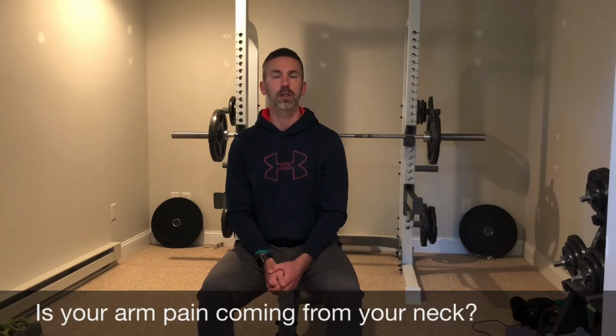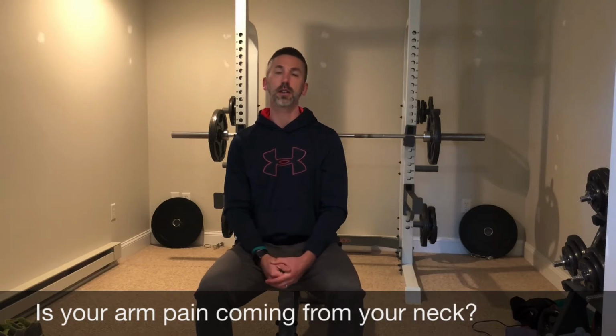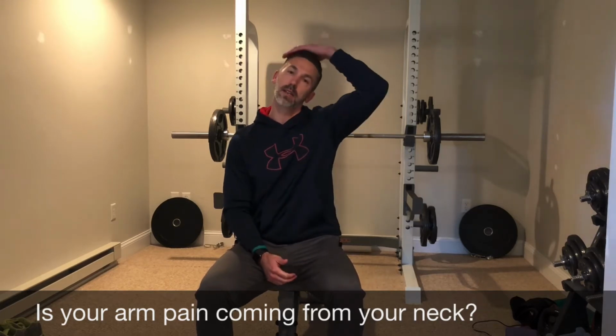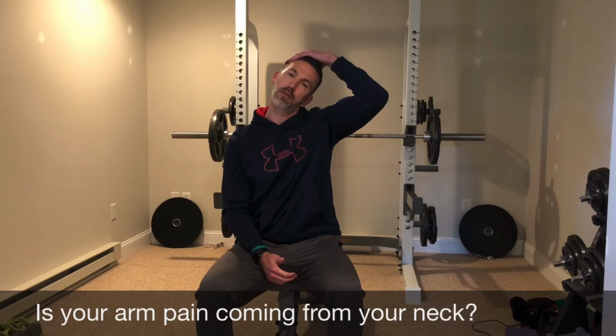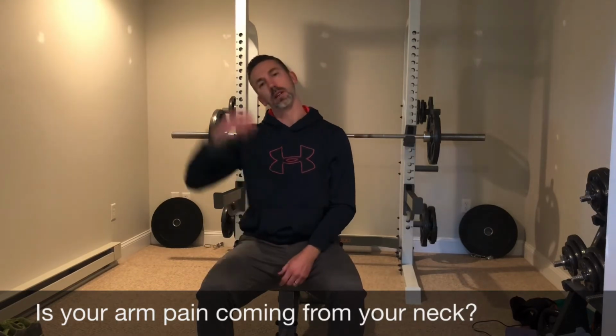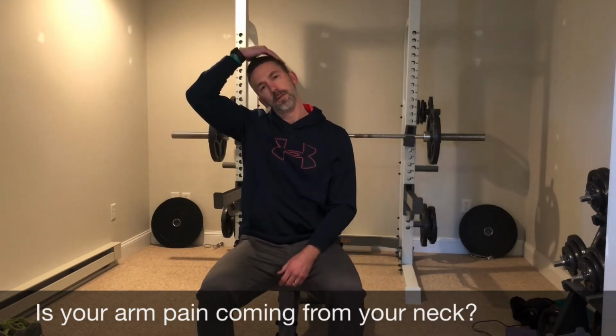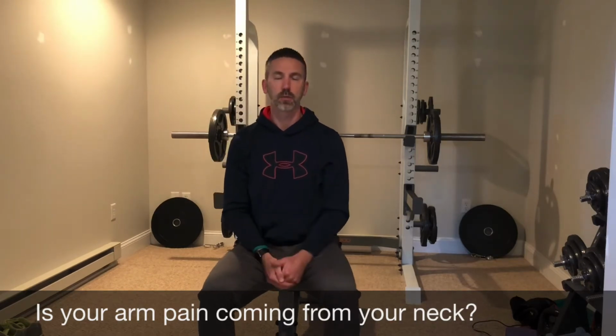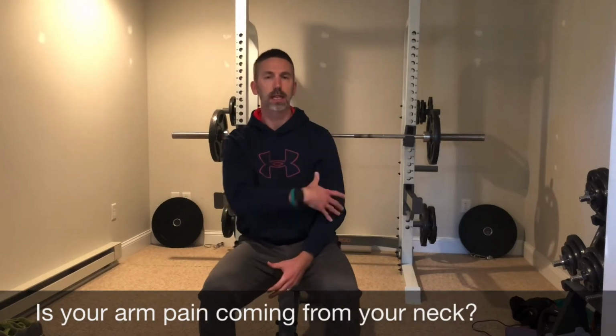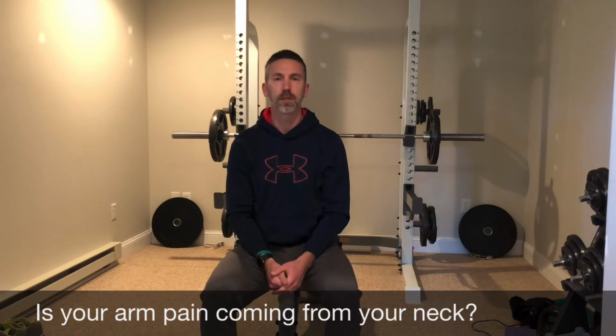Another test you can do is called Sperling's test, which is a compressive test. Same thing, you're going to side bend towards that side of pain, put a little bit of pressure down through the neck, and then repeat on the other side. And again, if it's more painful to that radiating side, then that would be a positive test.